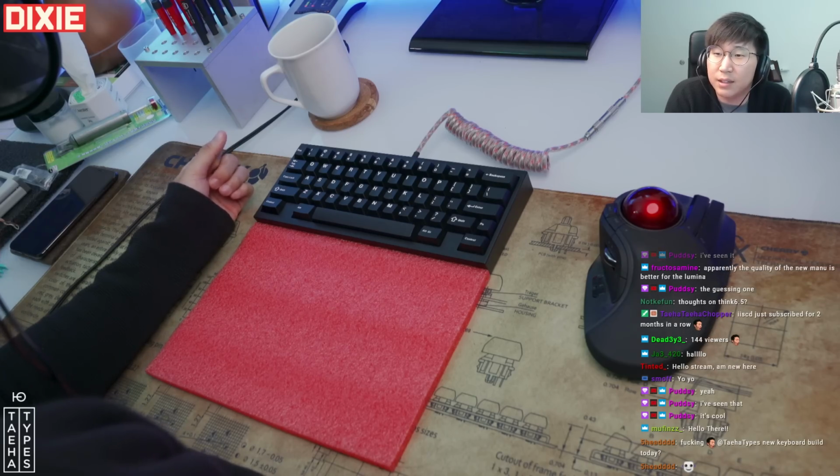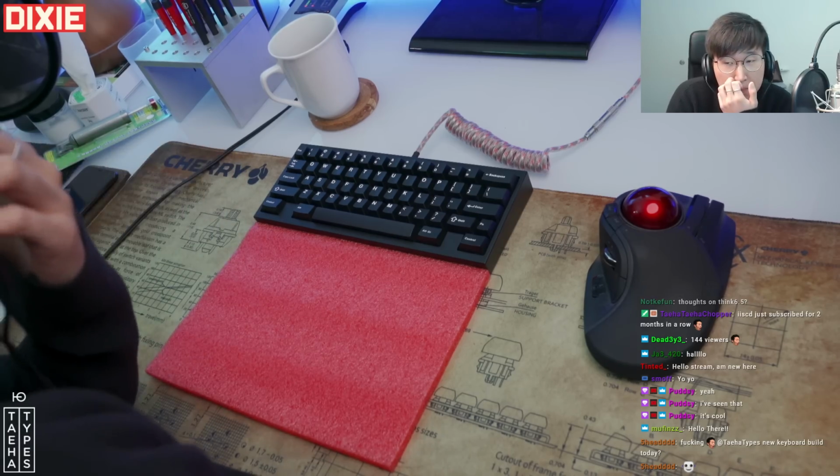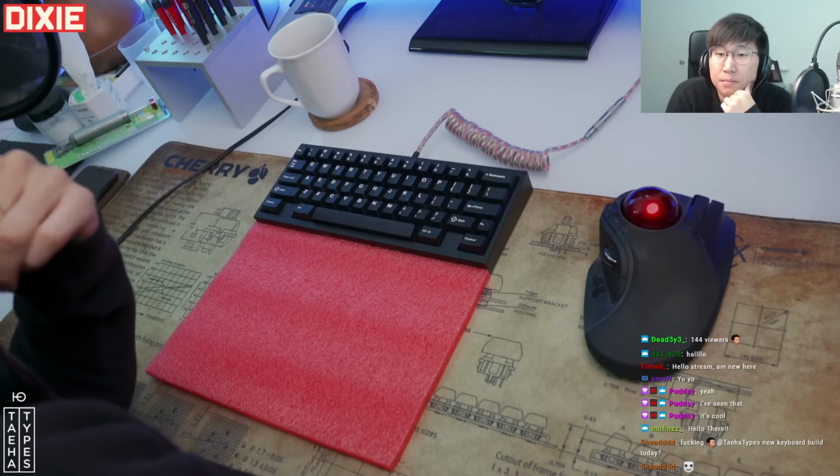Five head, yes. It's a new keyboard build most of the time.